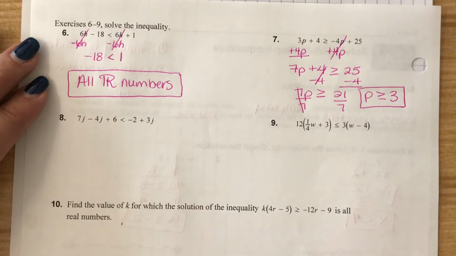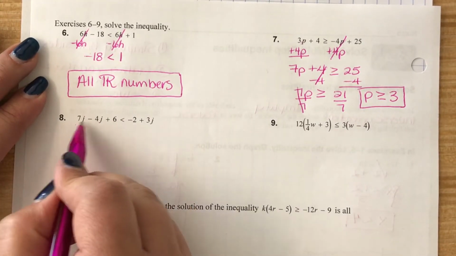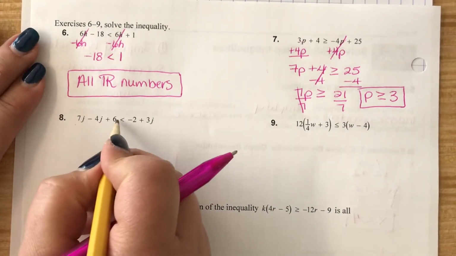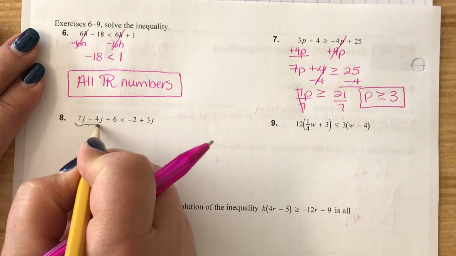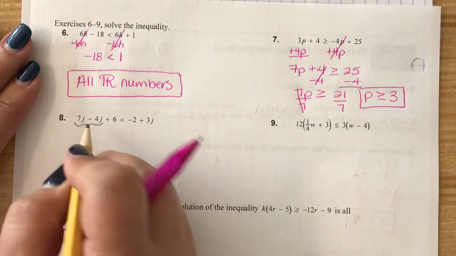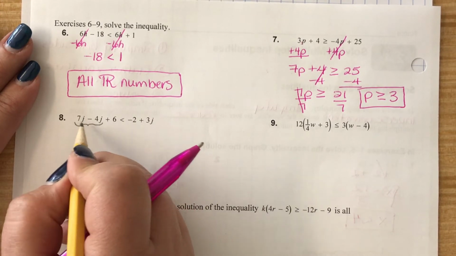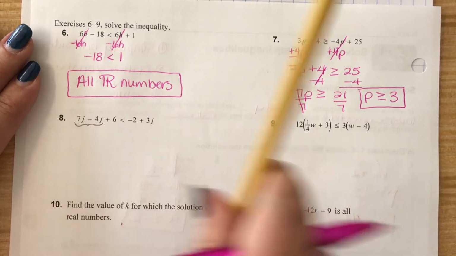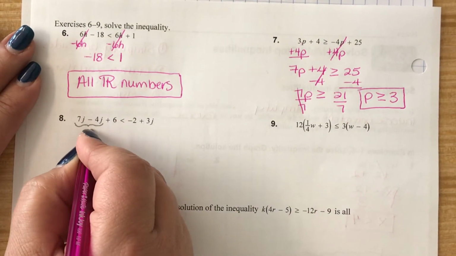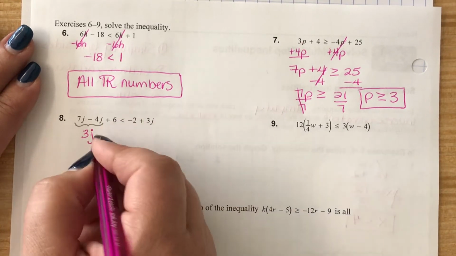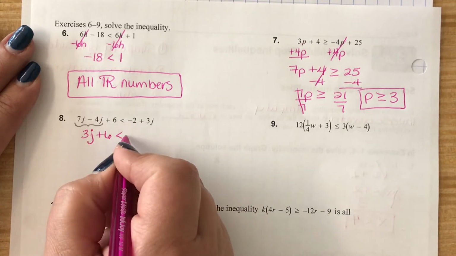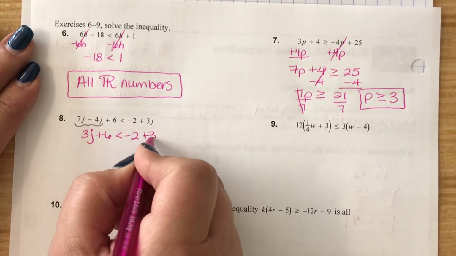So on number 8, when I do my first step, which is simplifying, I notice I have a couple of like terms right in here. So on this left side, on that same side, I've got two terms that are like terms that I can combine together and write more simply. So on the same side of the inequality, I have 7j's minus 4j's. And I'm thinking, well, I can write that a lot simpler. I just really have just 3j's. There it is. Right? So I have 3j's with the 6. And that is less than. And now on the other side, I have negative 2 plus 3j.